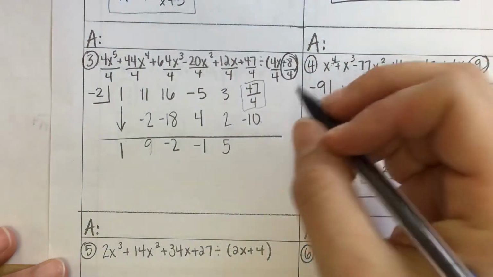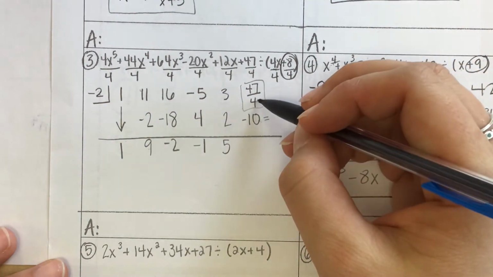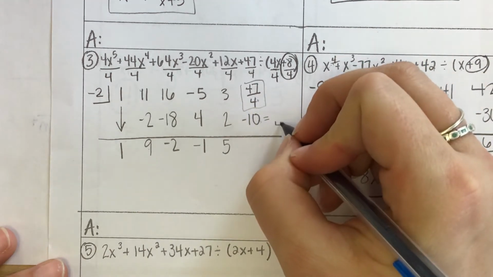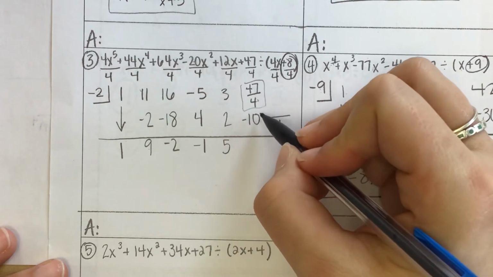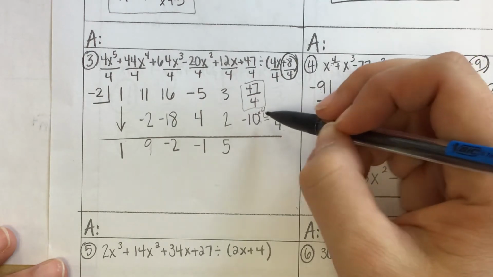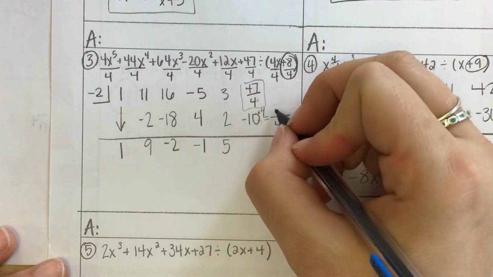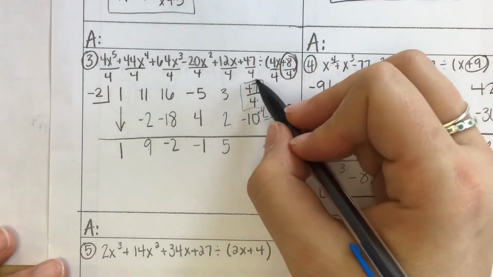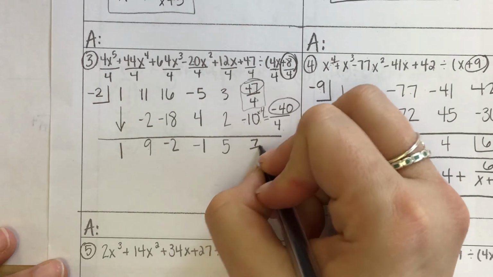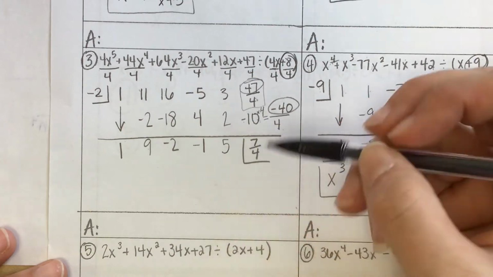We can't do that. So instead, I need to convert -10 into a fraction with a denominator of 4. We want a denominator of 4 so that we can add these very easily. So I want 4 on the bottom. So in order to get 4 on the bottom, we are going to take this whole number and multiply it by 4. Now, if I wanted my denominator to be 3, then I would multiply by 3. If I wanted it to be 5, then I'd multiply by 5. So -10 times 4 gives me -40. Now, I can add just the top numbers. So 47 plus -40 is 7/4.